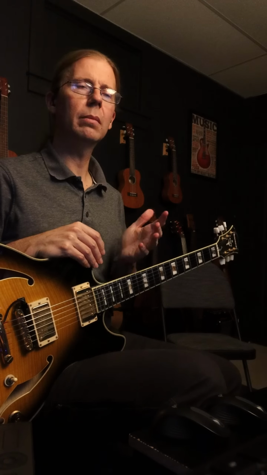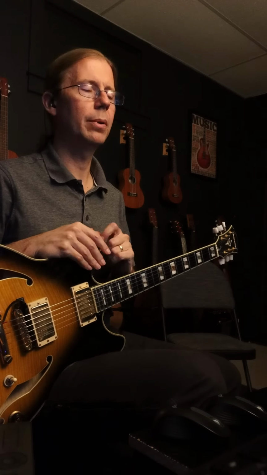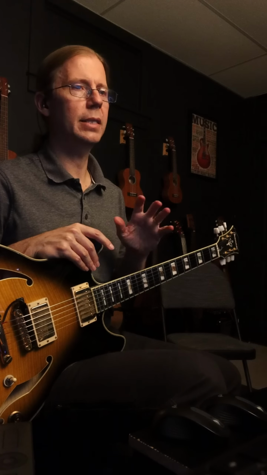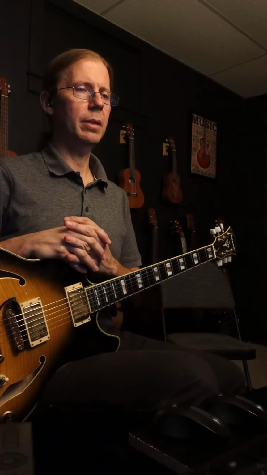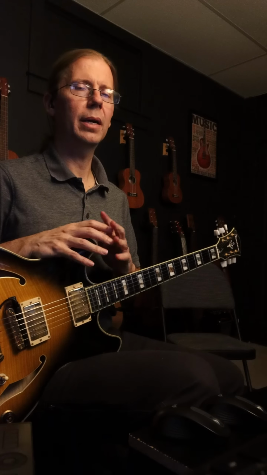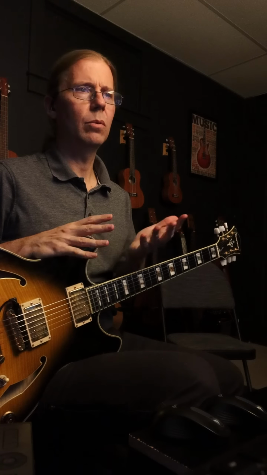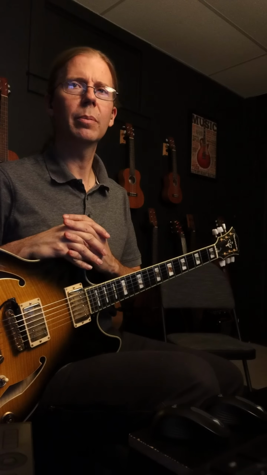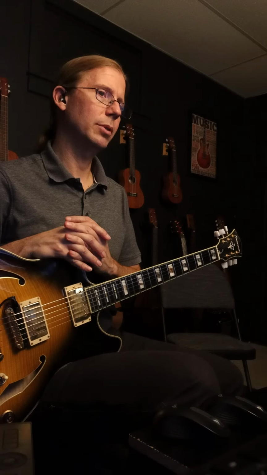I would tend to think what kind of body shape and what kind of sound are you going for. You have hollow body, semi-hollow like this one, and solid body. You also have chambered instruments, and really jazz can be played on any of those body shapes.